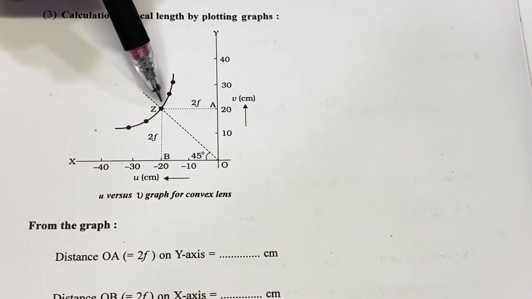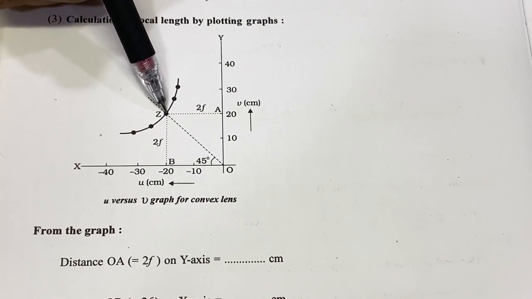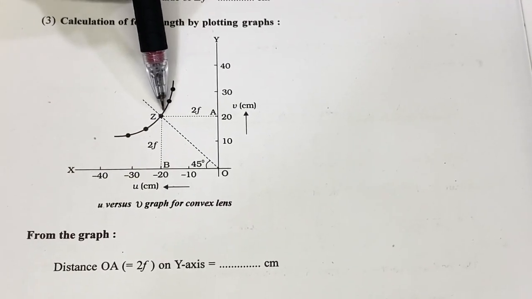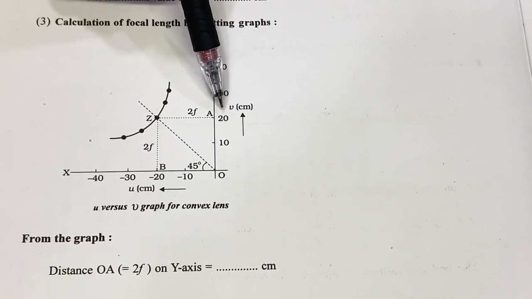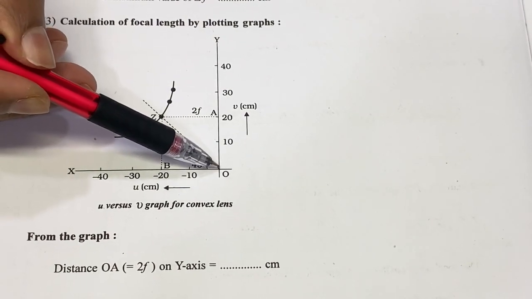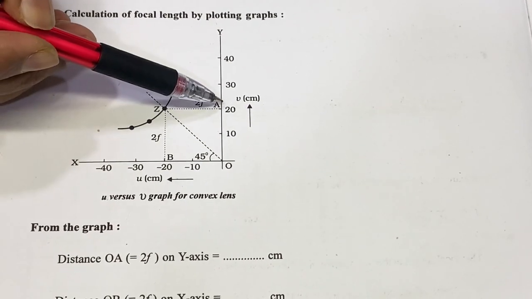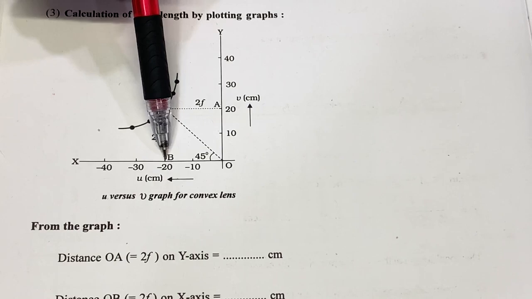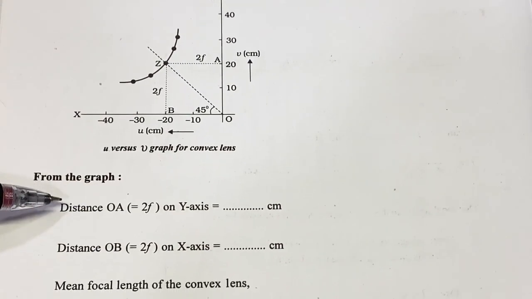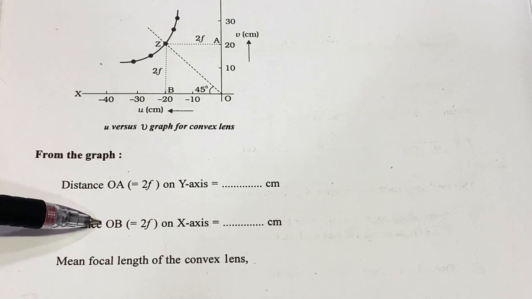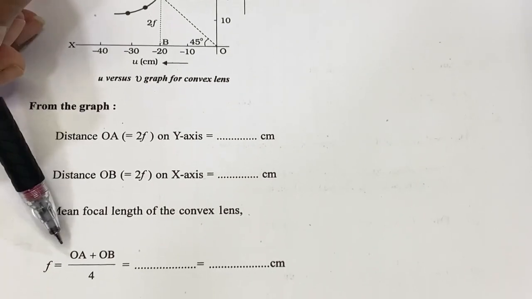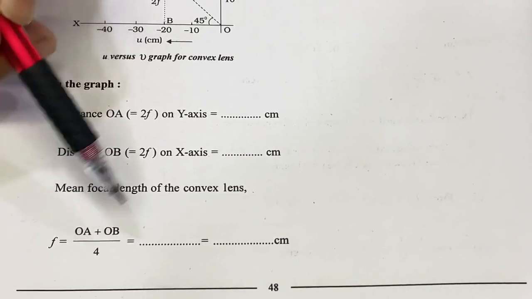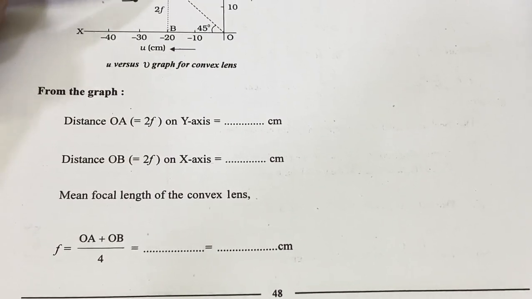Then at the point where this line intersects the graph, draw normals on the x-axis and y-axis. So on the y-axis you will get the distance OA, and on the x-axis you will get the distance OB, and write down these distances here in the observations. Then using the formula f equal to OA plus OB by 4, calculate the focal length from the graph.